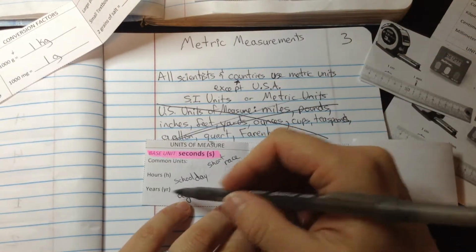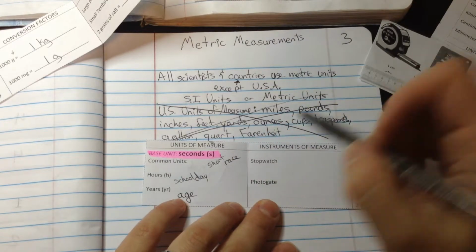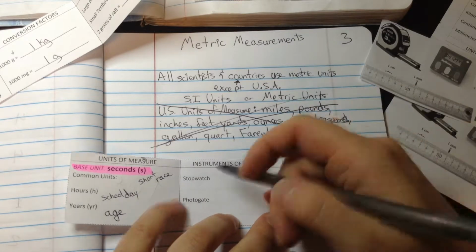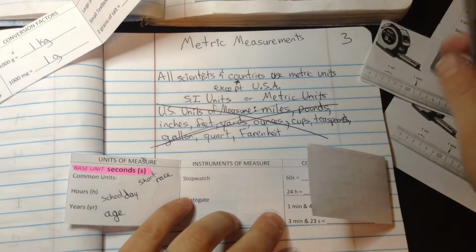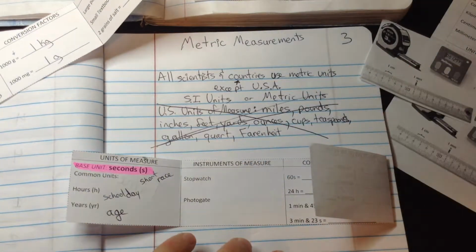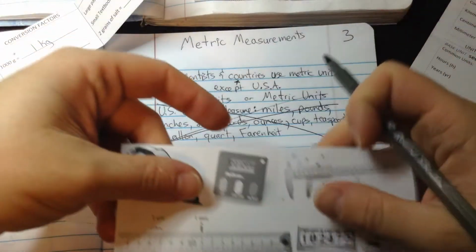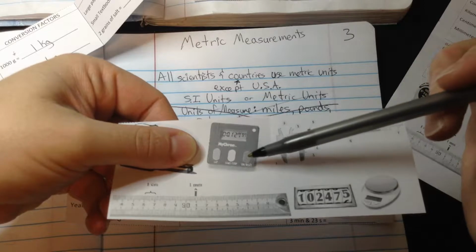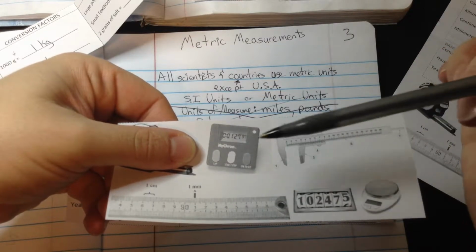Okay, so these are the units of measure. These are things you'd measure in those units. This you are already familiar with. Okay, instruments of measure. A stopwatch. Hopefully you're all fairly familiar with stopwatches. The ones we're going to use in this class, here's a picture of it. The little red ones. It has the on and reset and start stop.